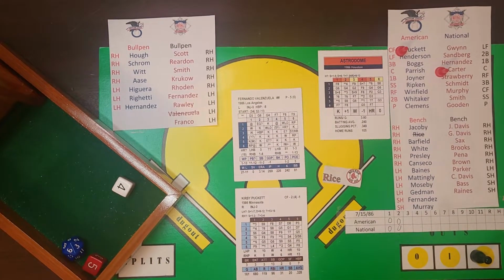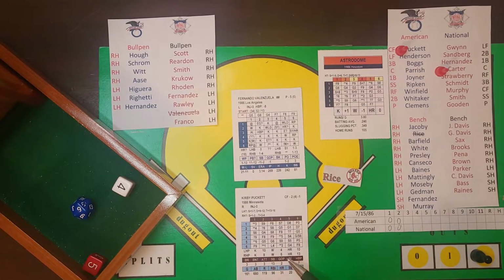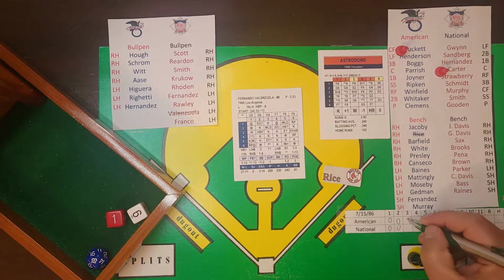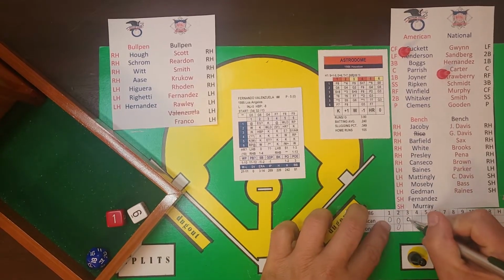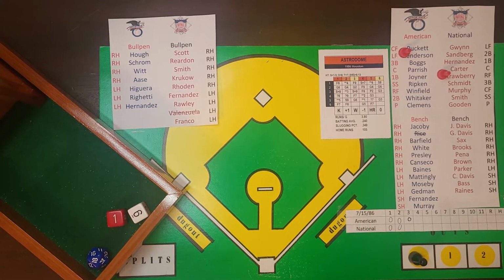5-4, and that's a walk chance. This is a 9. Puckett only walks at a 4, so no walk there. Puckett will swing. 1-6 is going to fly to right, and the inning's over. So Fernando does his job, pitches his 1 inning, keeps the score where it is.